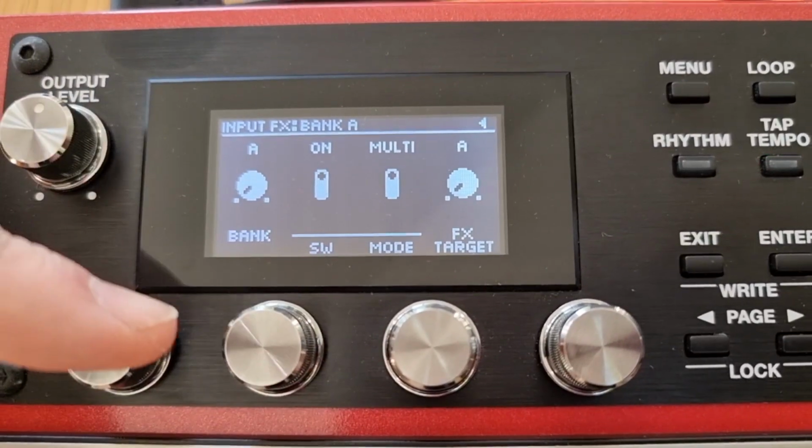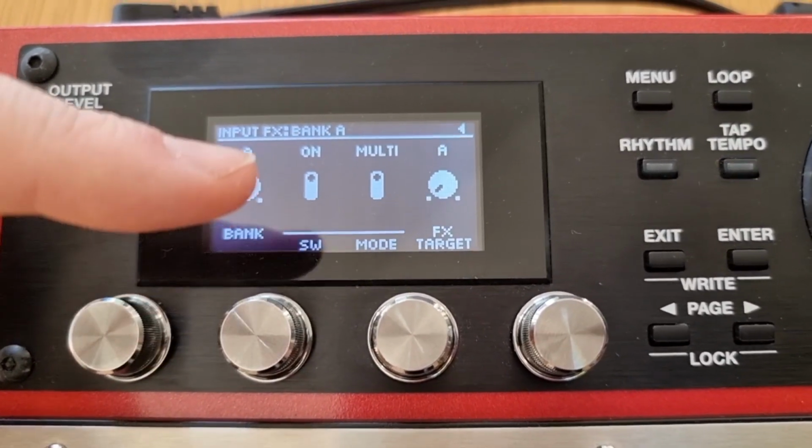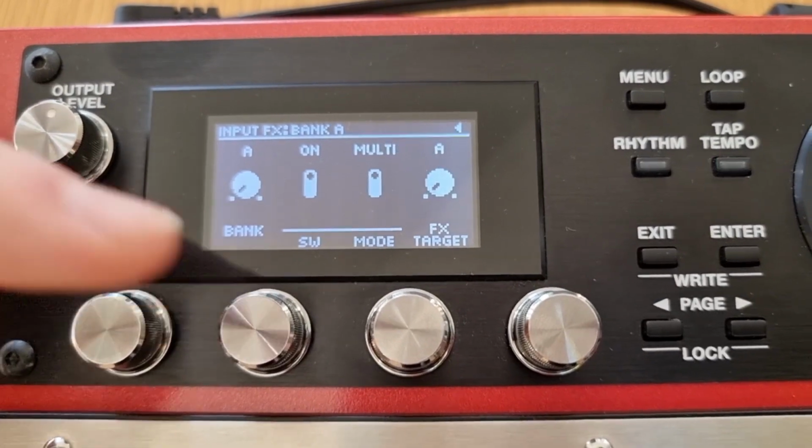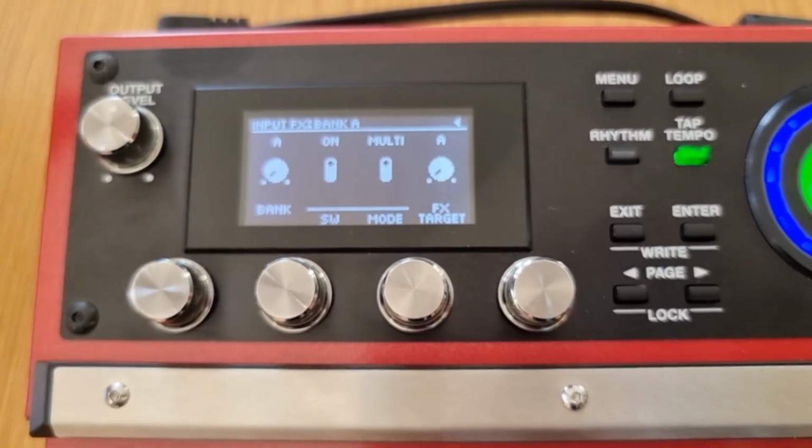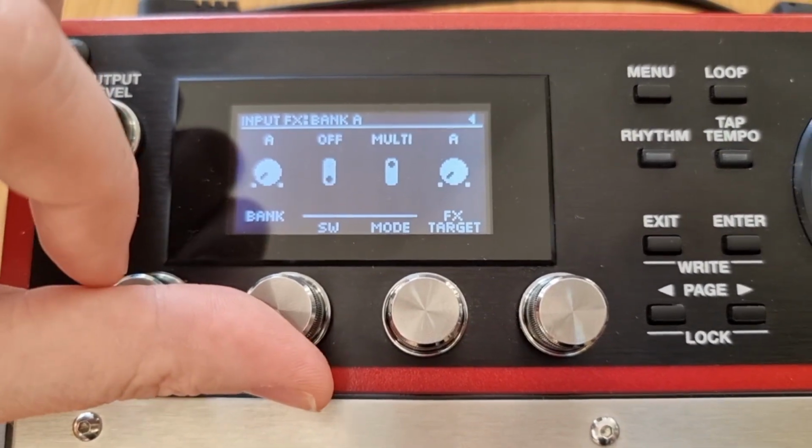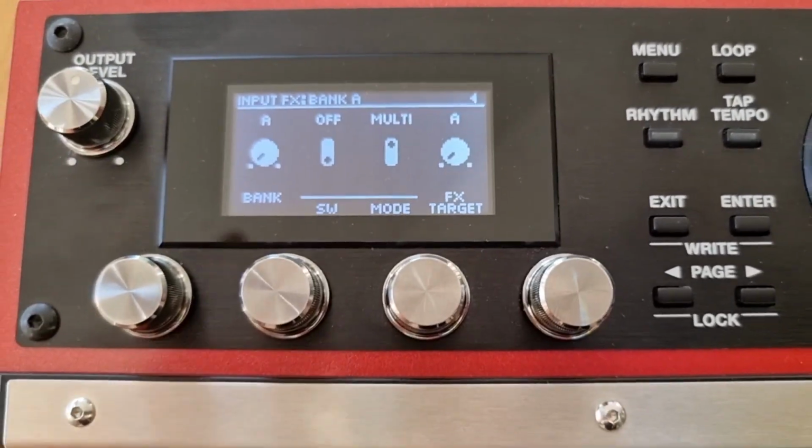So the next one along here is the switch to determine whether that bank of effects is turned on or off. So if you just wanted to disable bank A because you're not using it, then you just switch it off and then you won't hear any effects within bank A.